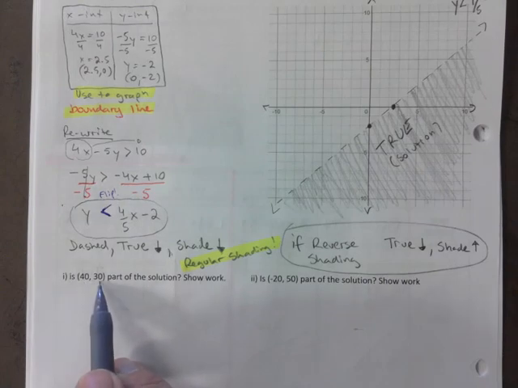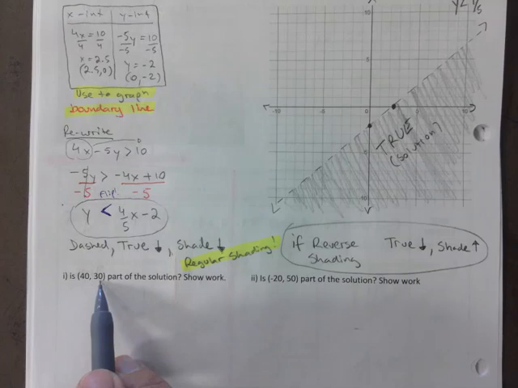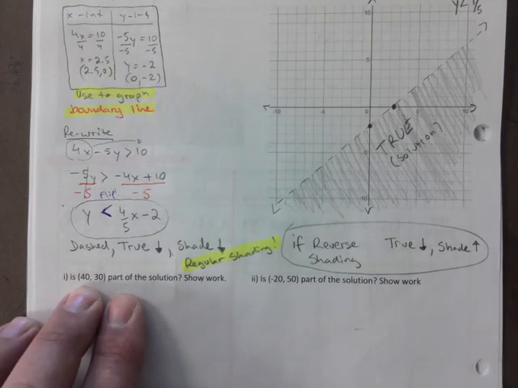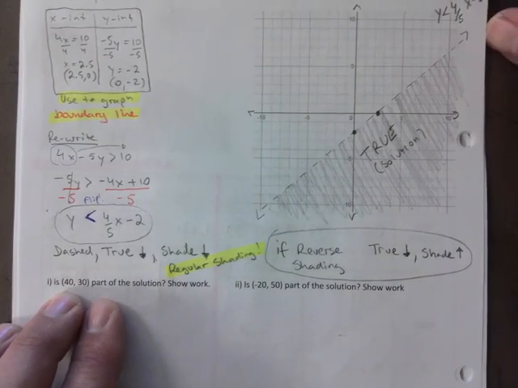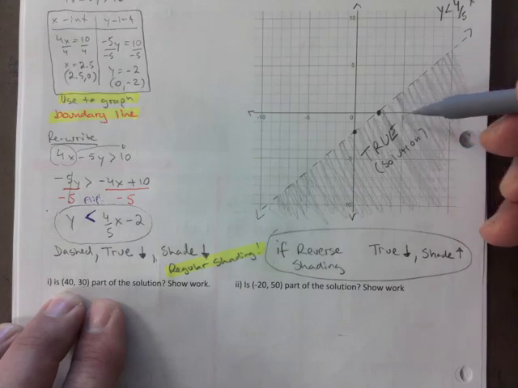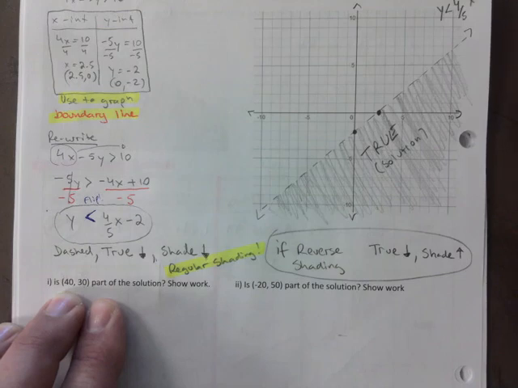Is (40, 30) part of the solution? Let's first do this by observation. Where is (40, 30)? Is it even on our graph? It would be way over here on the right side and then going way up, right? So we actually have no idea whether or not it is a solution right now, based on what we can see.